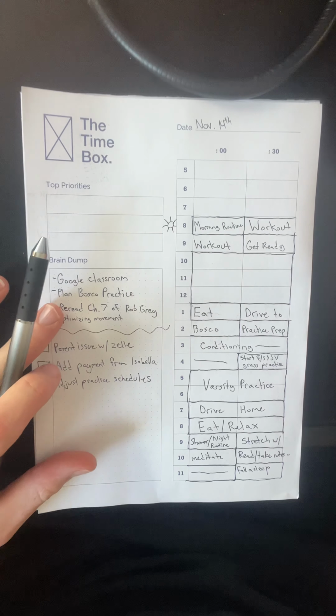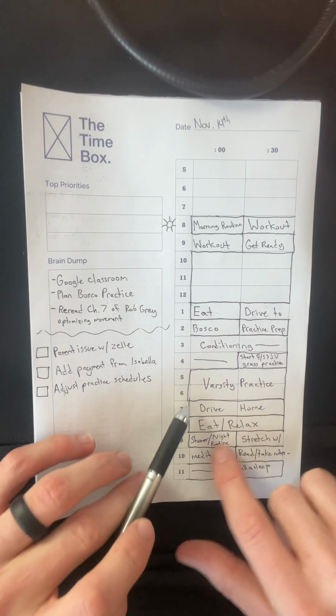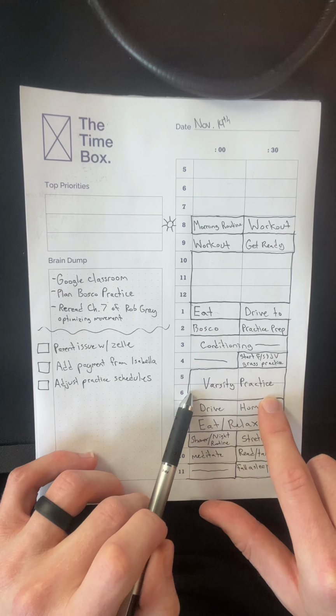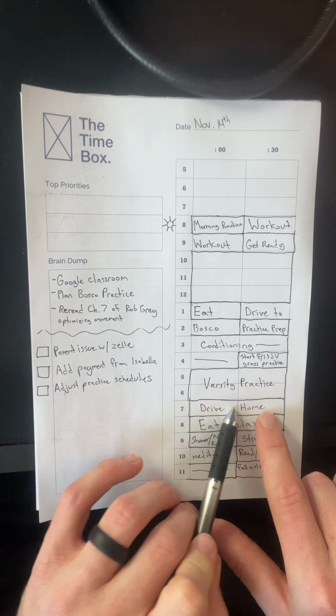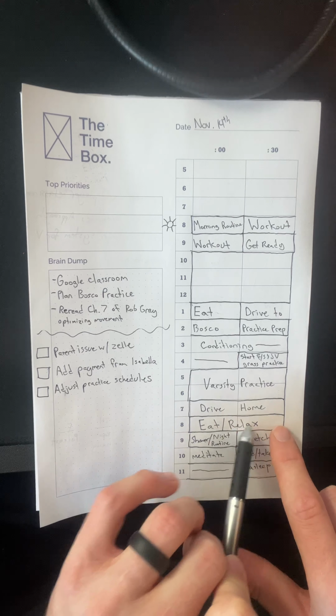Don't be afraid to say, oh no, I didn't do this. For example, let's say I stayed a little bit too late, then it's okay. It might take me a little bit longer to drive home, and I'm just going to try to make up for it here.